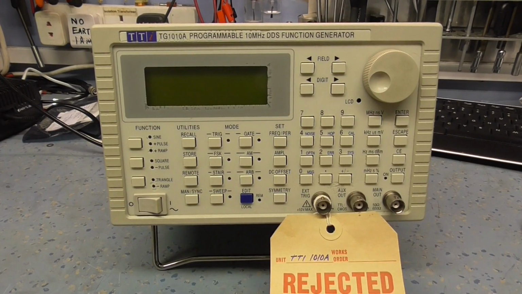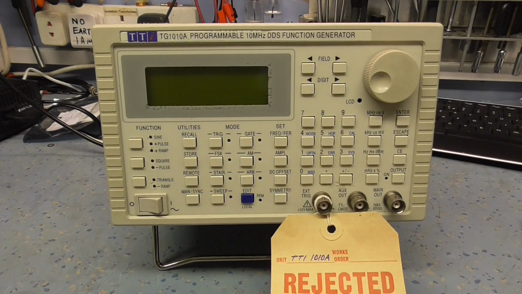Right, this evening, I'm going to have a look at this TTI function generator. I bought this at work 15, maybe 20 years ago. This function generator was used to program some of our power supplies to generate dynamic focus amplifier signals and various synchronization signals. I've been using this for the last 15 years on and off, and it's been very reliable.